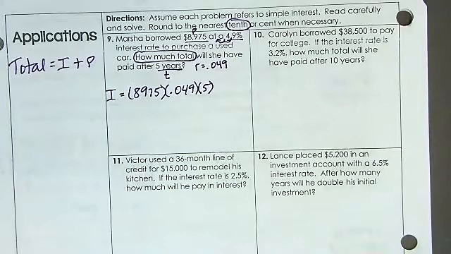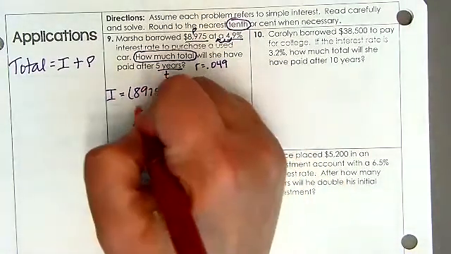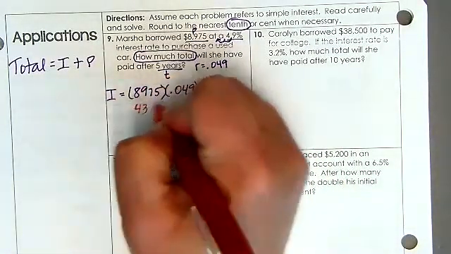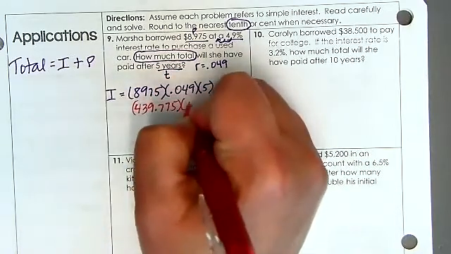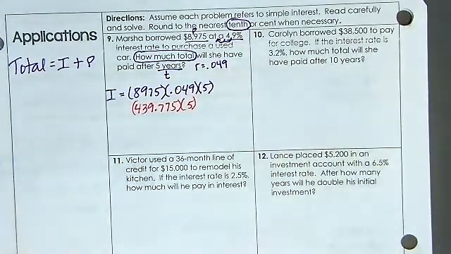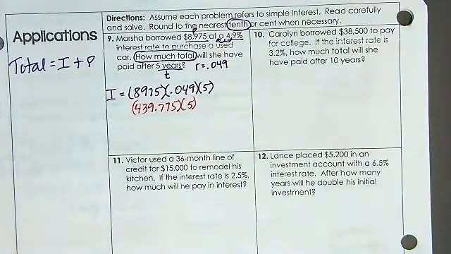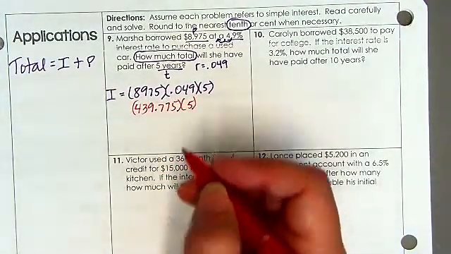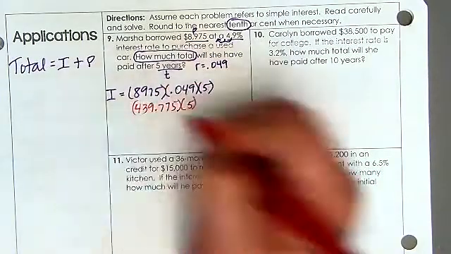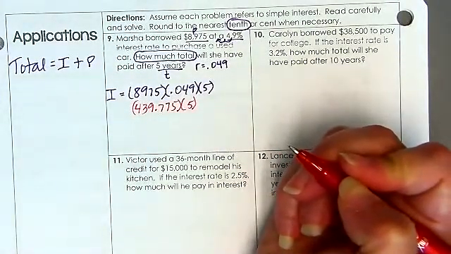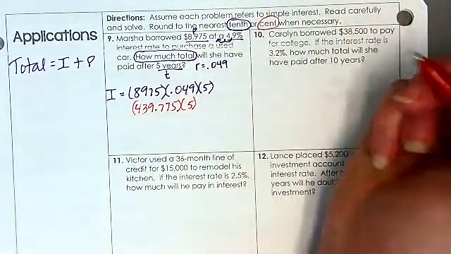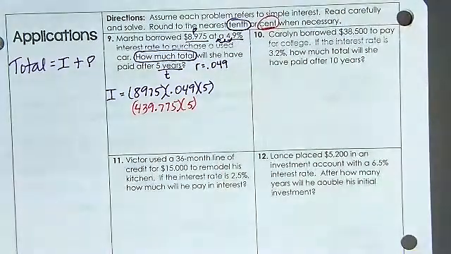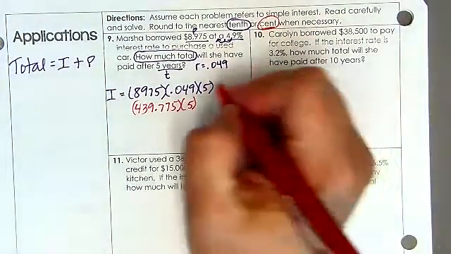And now we calculate. 8975 times 0.049 is 439.775, times 5. Since I'm dealing with money, we're doing cents here.